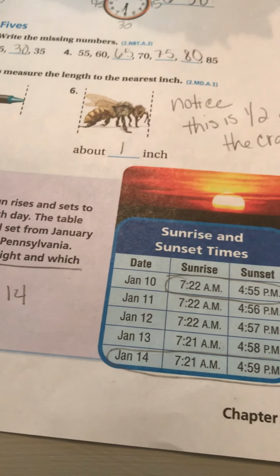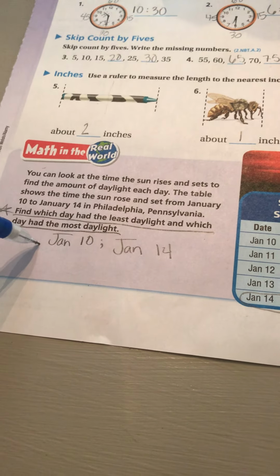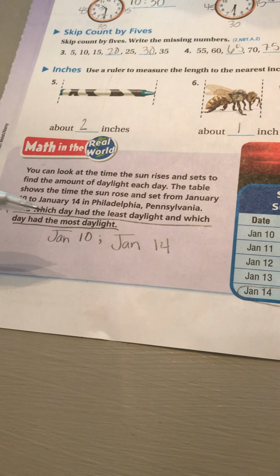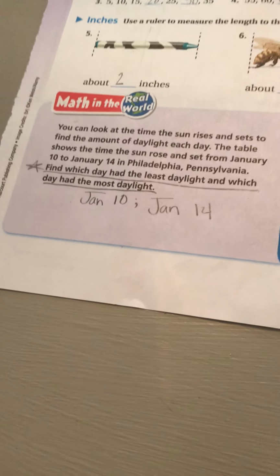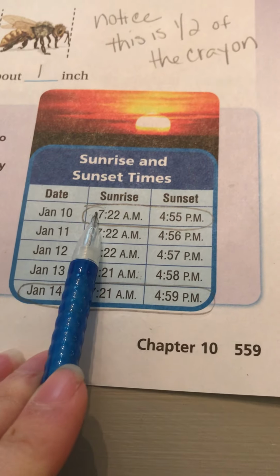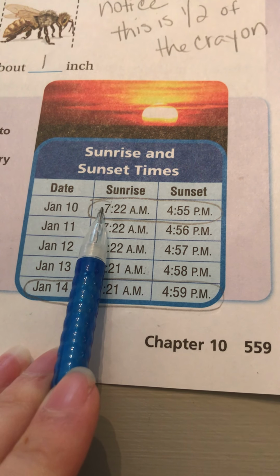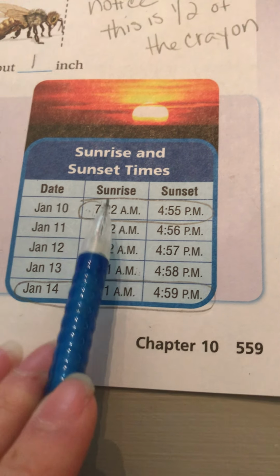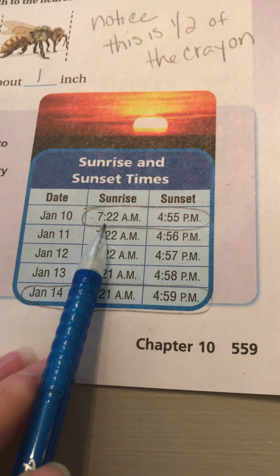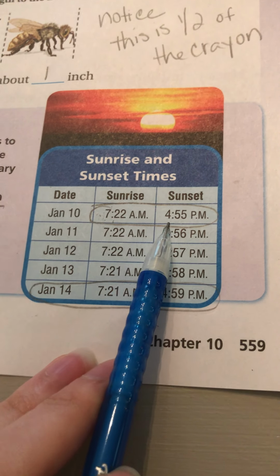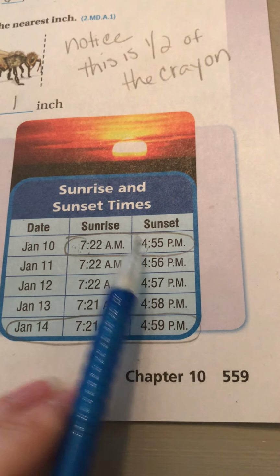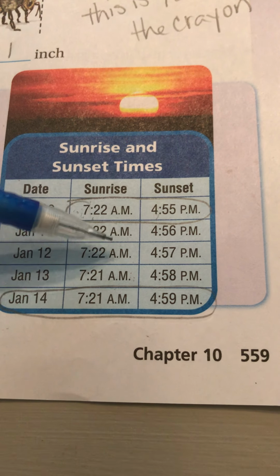It wants us to tell them which date has the least daylight and which has the most daylight. I underlined the question so I stay organized. So January 10th has the least. And I want you to really apply this to your own life. If you woke up, just say the sun rose at 7:22 a.m. and it set at 4:55 p.m. That's the shortest amount of time between all of these.